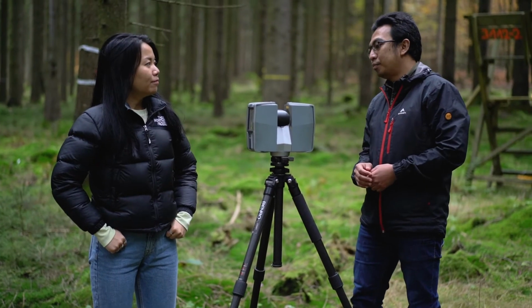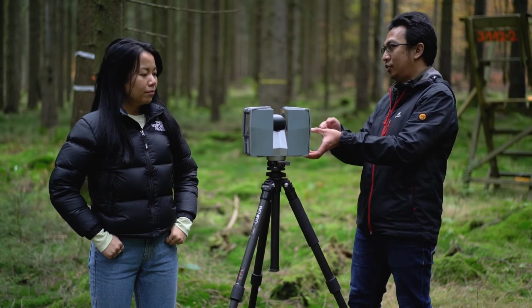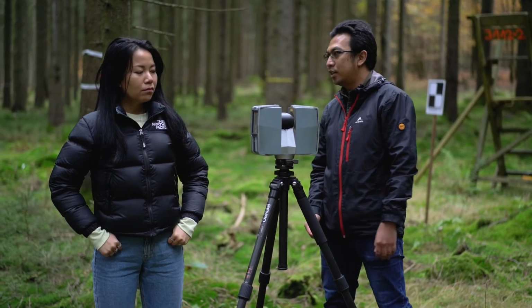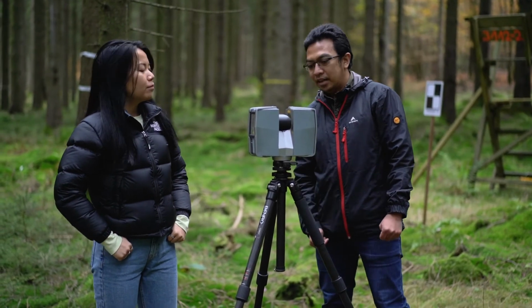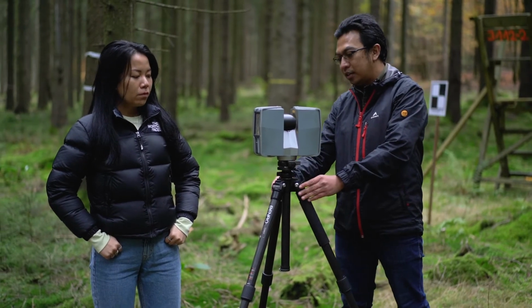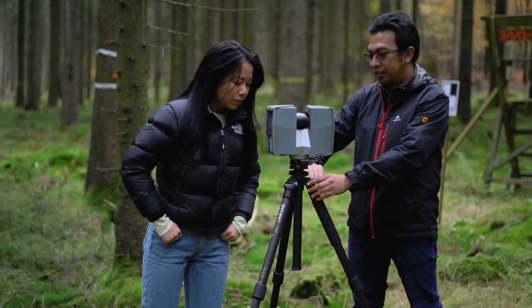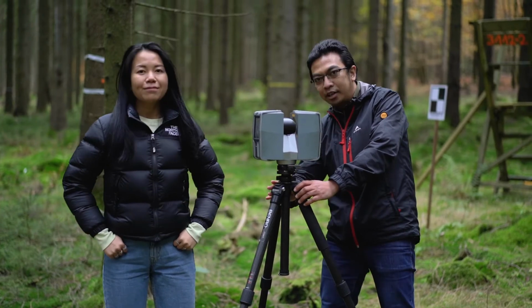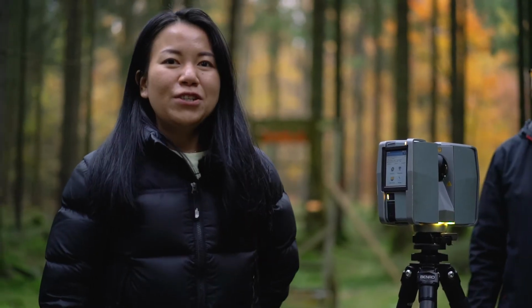And we have to make sure that the battery is checked and also that the storage card is there, and that the scanner is mounted on the leveled tripod here. After the preparation, we can start to scan our trees.